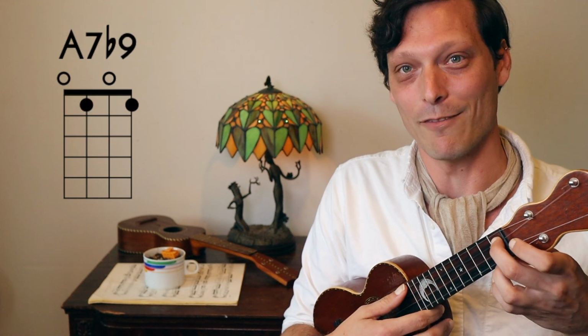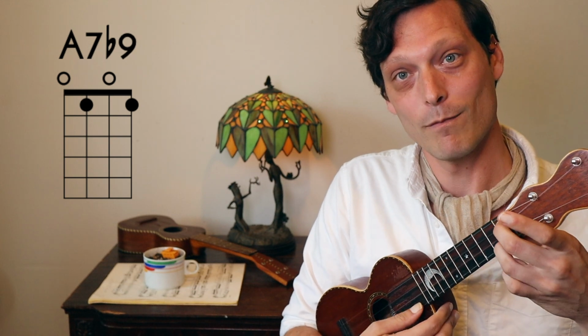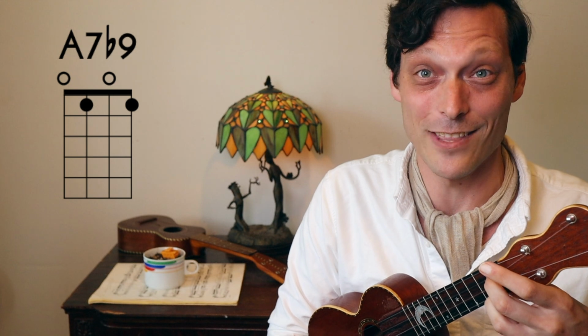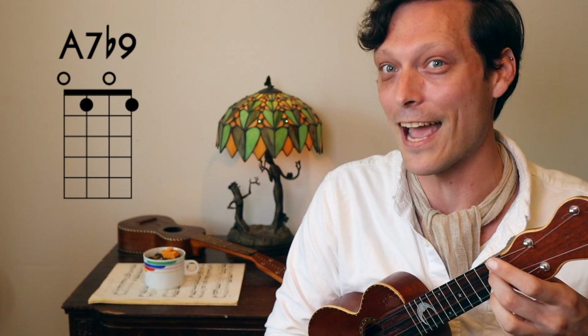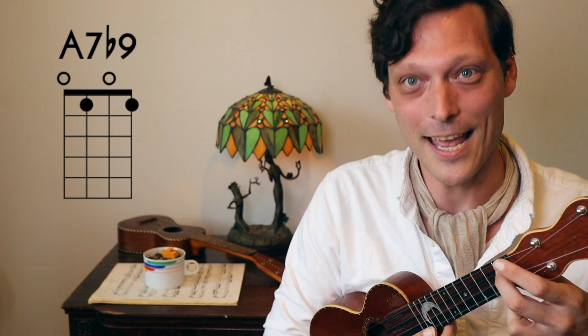with a flat 9, which is A7th with an added B flat again. That's our important tone to get us to that D minor 7th, which resolves down to the A, creates tension, resolves down to the A. So we get a sound like this.